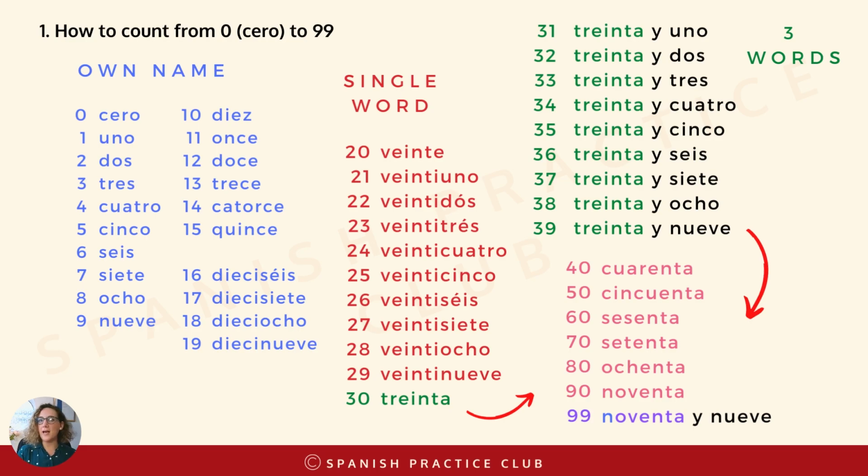The particular thing about the rest of the numbers from 31 to 99 is that we need three words to write those numbers, which is going to help you with the pronunciation as well. You may not need to write them down as often, because when we write down numbers, we use digits. But knowing the spelling of the numbers is going to help you a lot with your pronunciation.